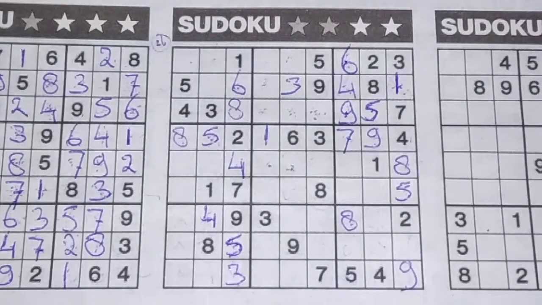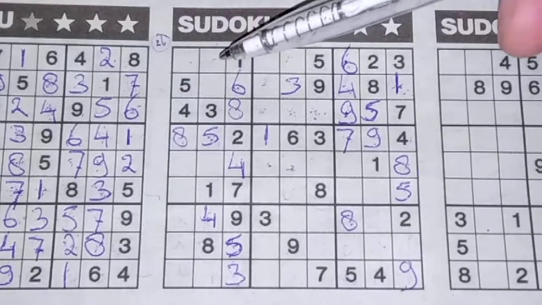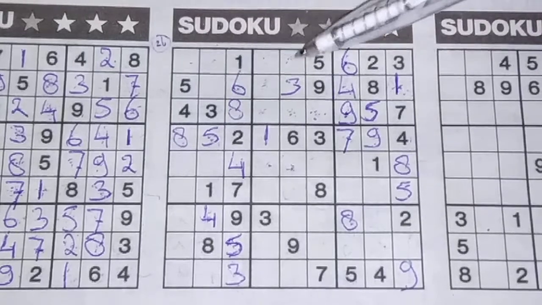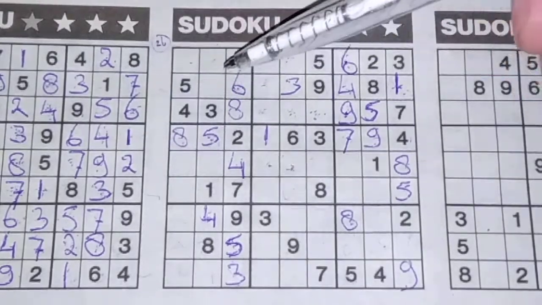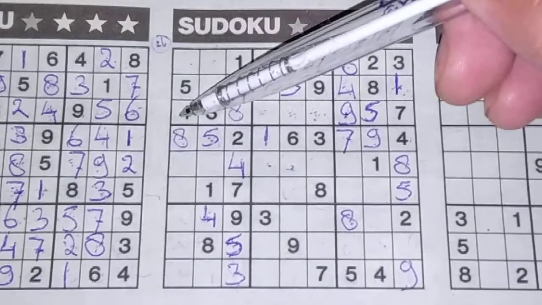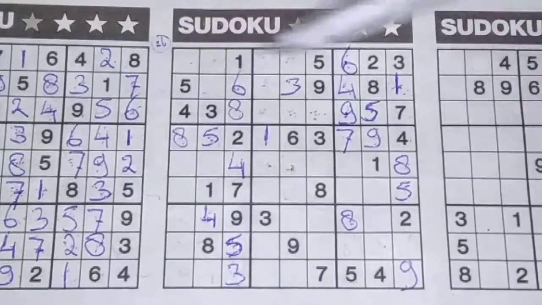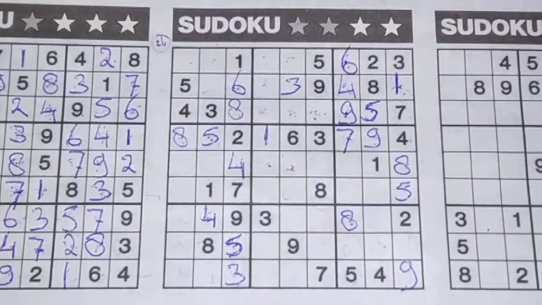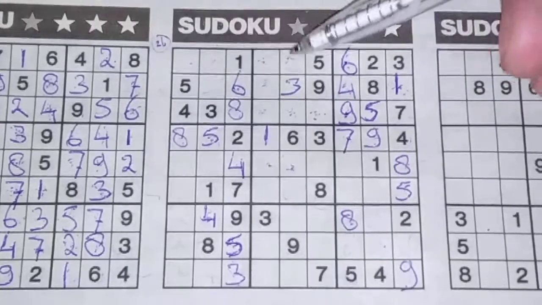And we have a pair, I believe. Yes. We have a 4 in this row, 4 in the row above. So in that row, the first row, the only 2 places for the 4 should be here or there.